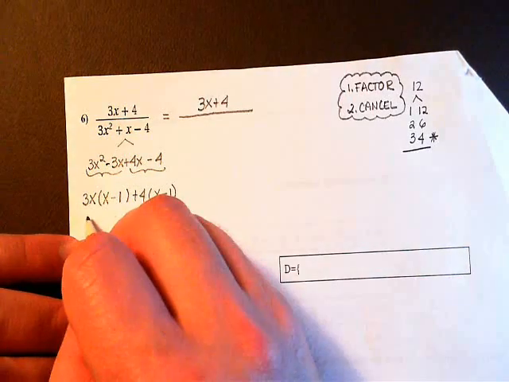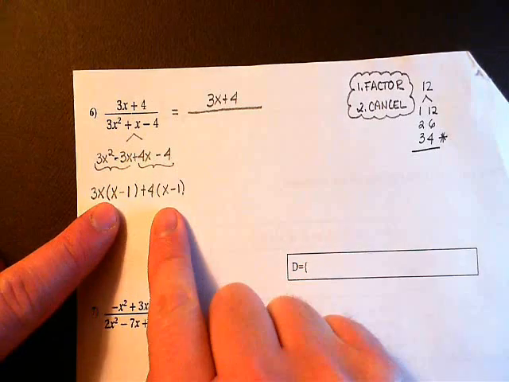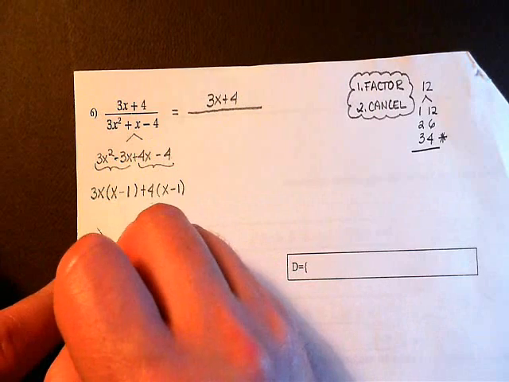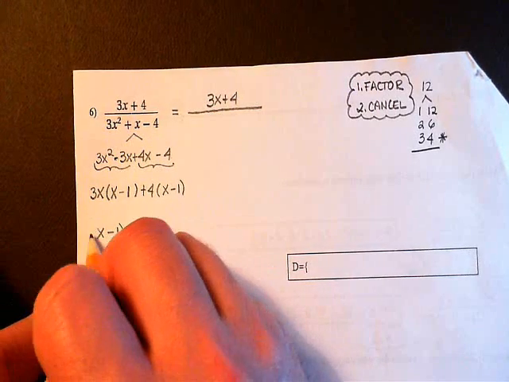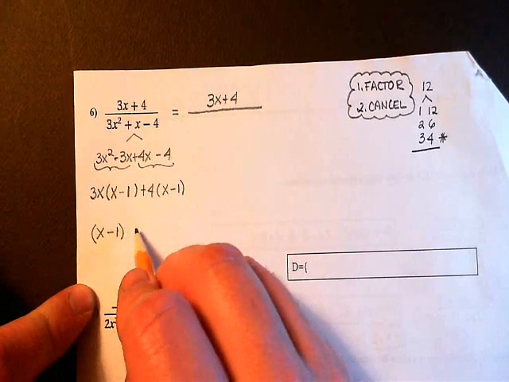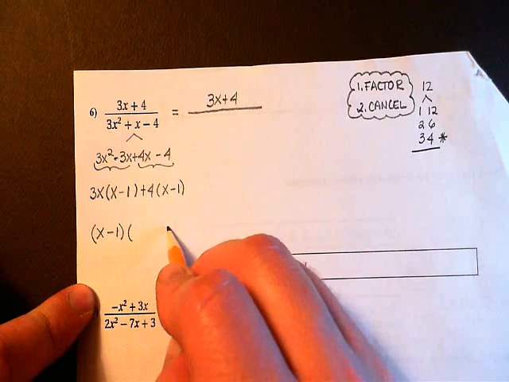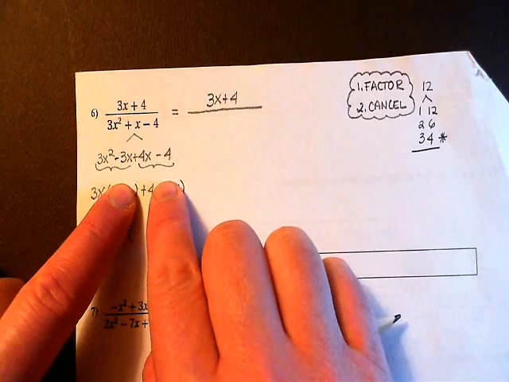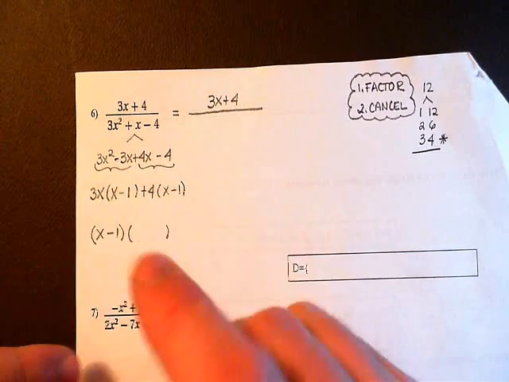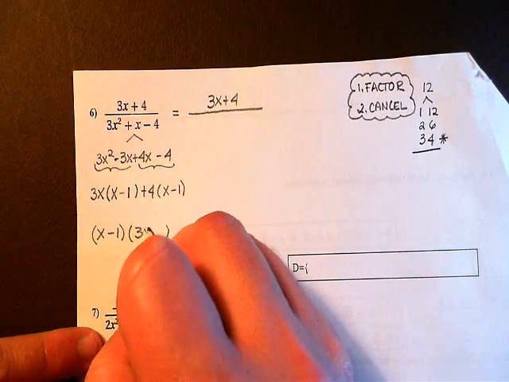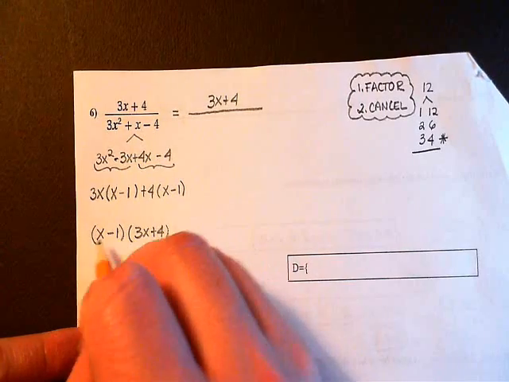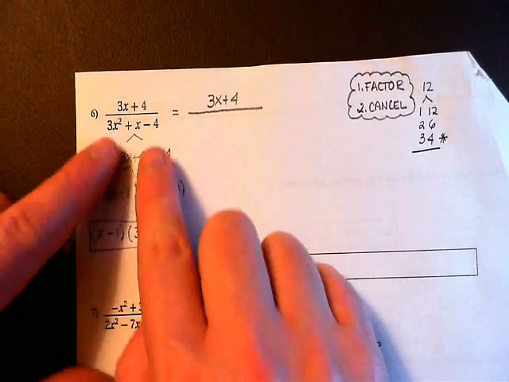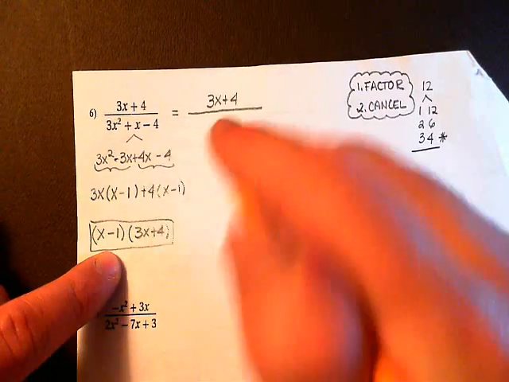Okay, and now I try to see what can I factor from these two terms, and the answer is x minus 1. And what do I get left? If I factor the x minus 1, I'm left with 3x and a 4. So I write it down, 3x and a 4. Okay, now that I have factored this, I'm going to proceed and copy it there.